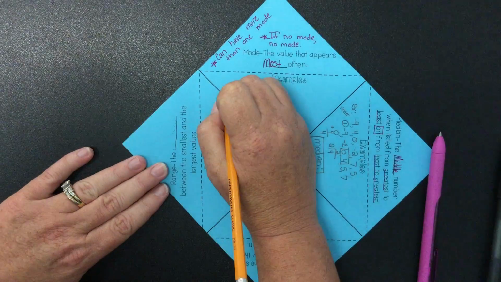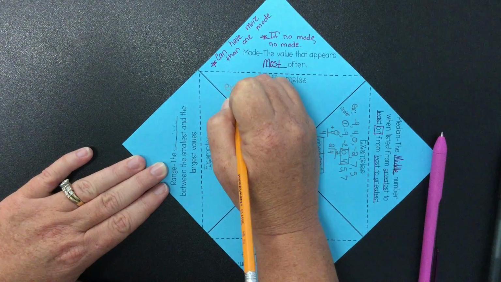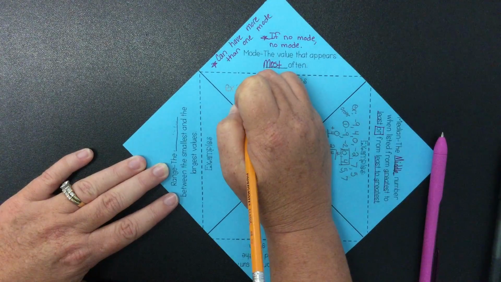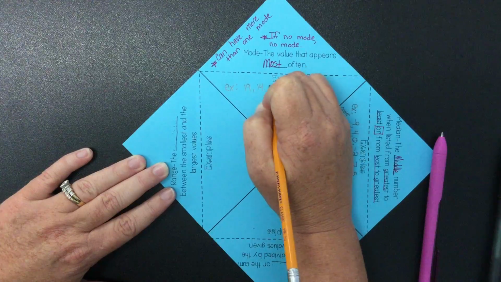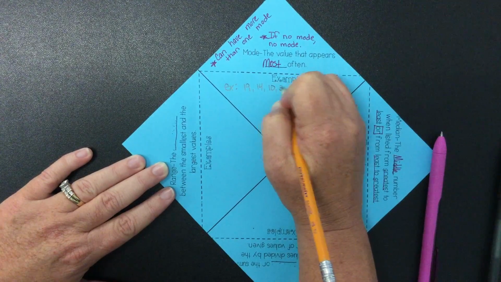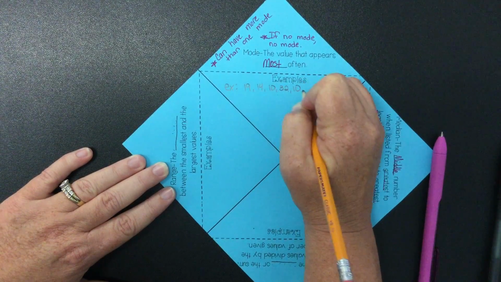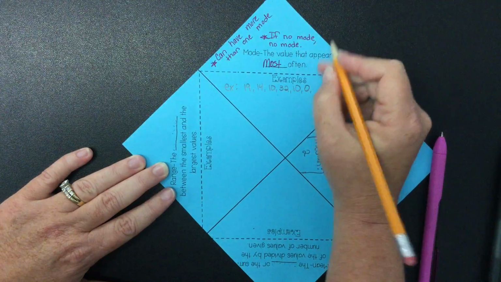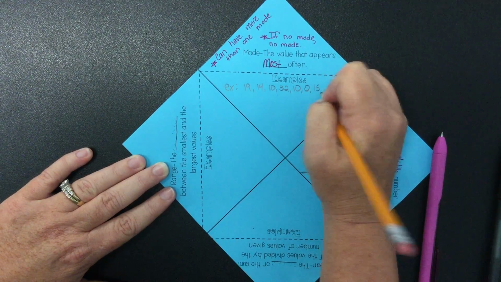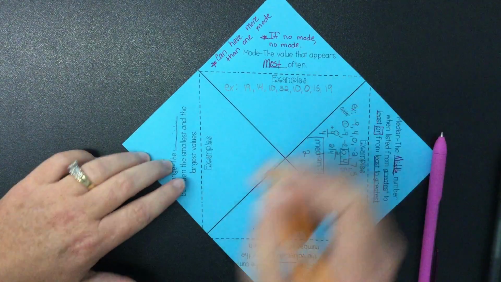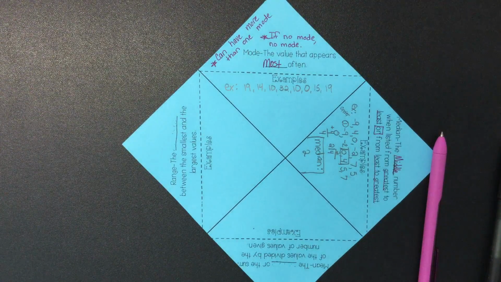Let's look at an example. All right, so there's my set of numbers.